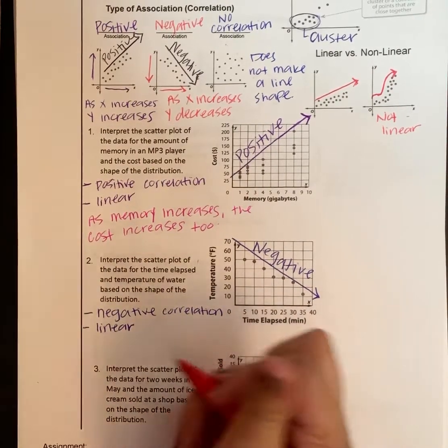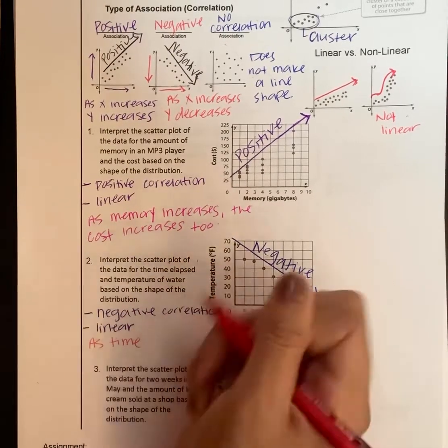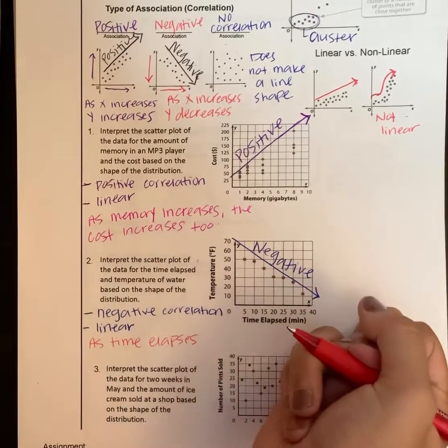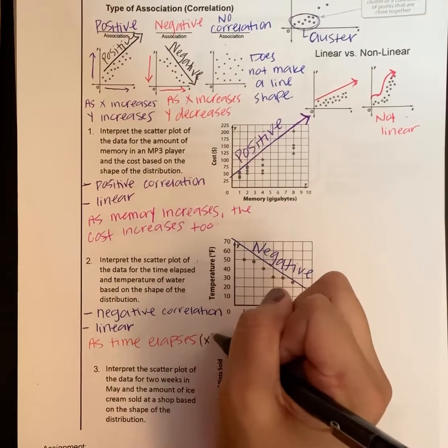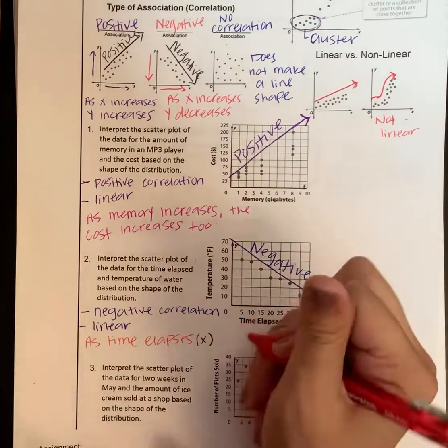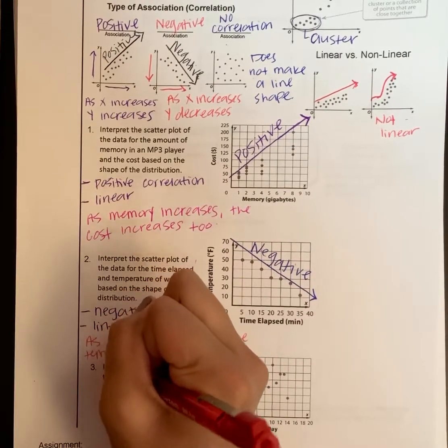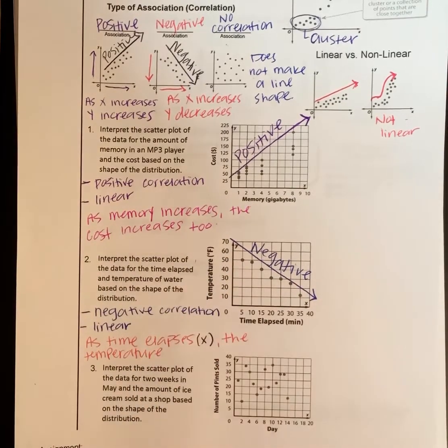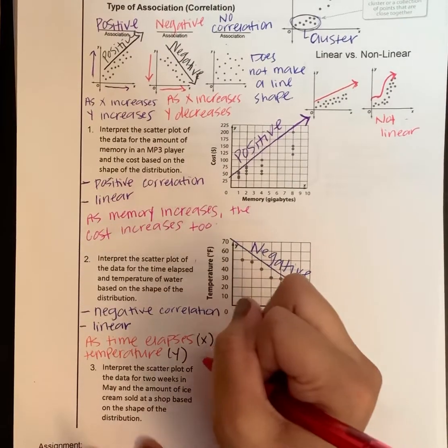So we can say that as time elapses, and elapses just means passes, so as the more time passes, which is our x value, the temperature, which is our y value, decreases.